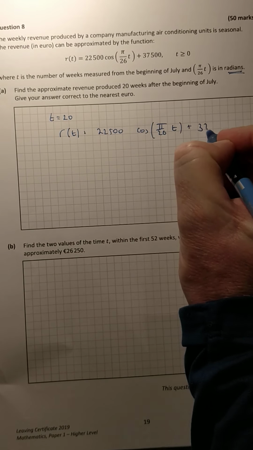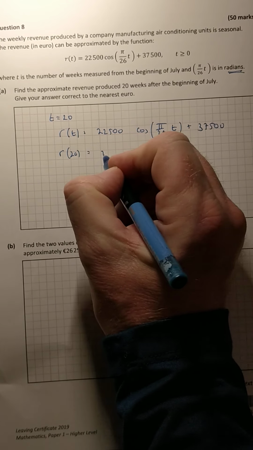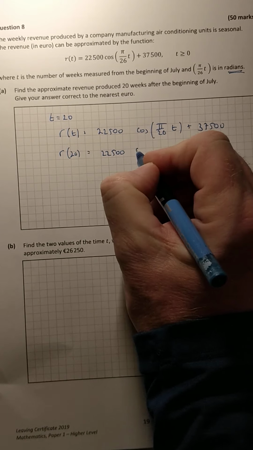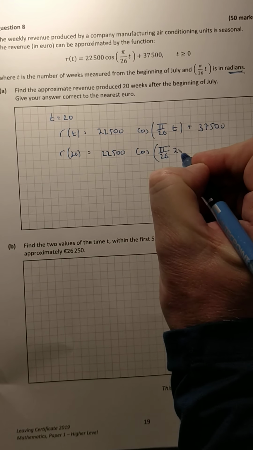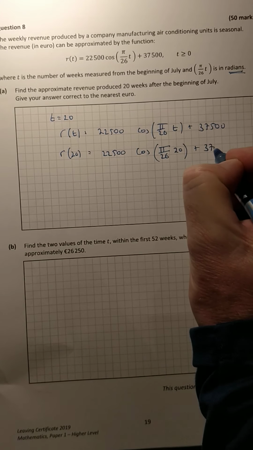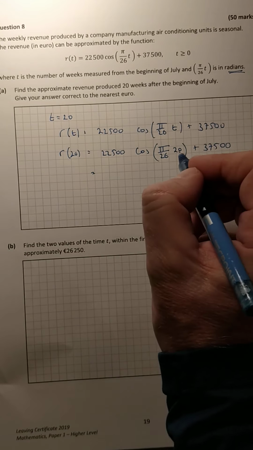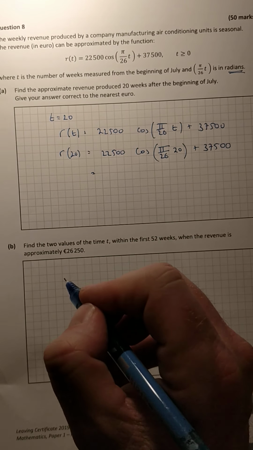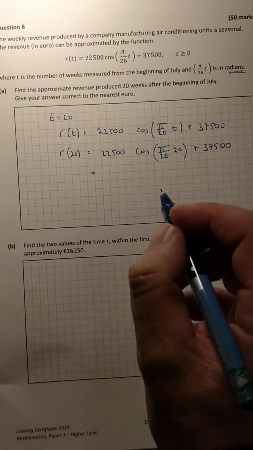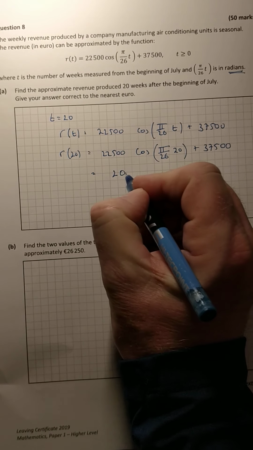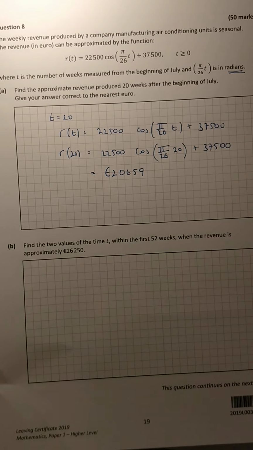And we're going to fill in, instead of t, we're going to get r of 20. So we get 22,500 times the cosine of pi over 26 times 20 plus 37,500. And then you just put this into your calculator, making sure that it is in radians. Okay, and you come up with an answer of 20,659 to the nearest euro. That's it. It's no different to the one we did earlier.